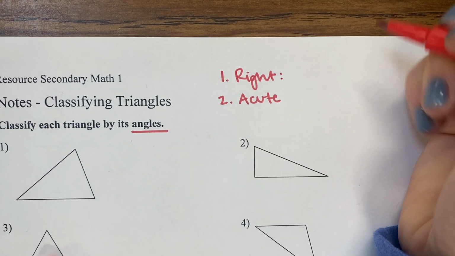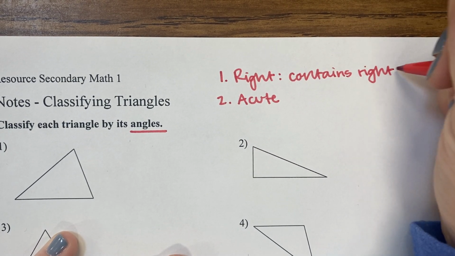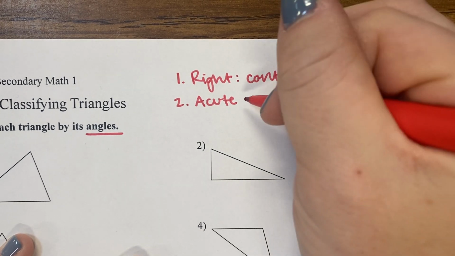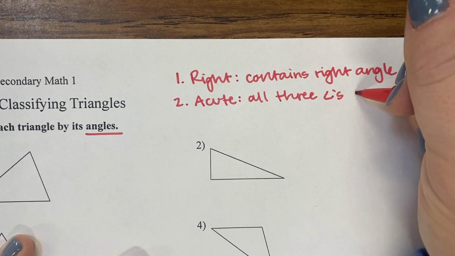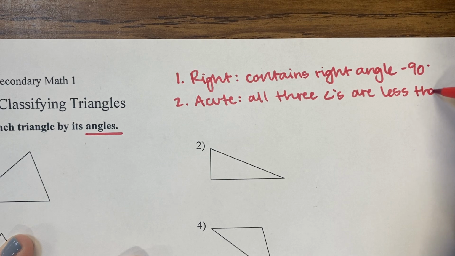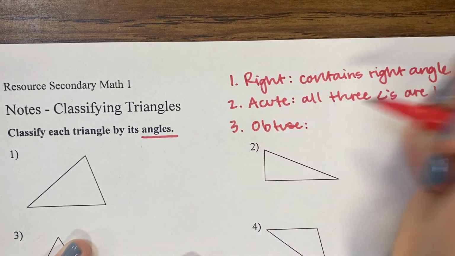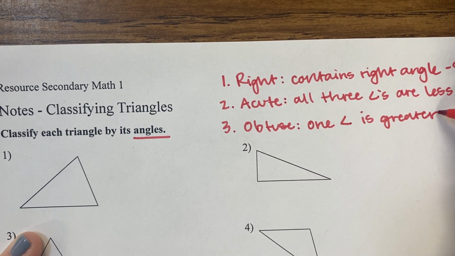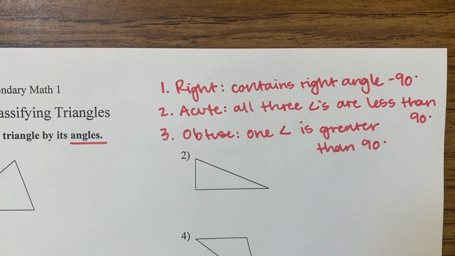In fact, let's write those definitions. A right triangle is when it contains a right angle, or 90 degrees. An acute triangle is when all three angles, I'm just going to write the symbol for angles, are less than 90 degrees. And then we have an obtuse triangle, where one angle is greater than 90 degrees. Those are basically our three types of triangles that we can classify when looking at their angle measures.